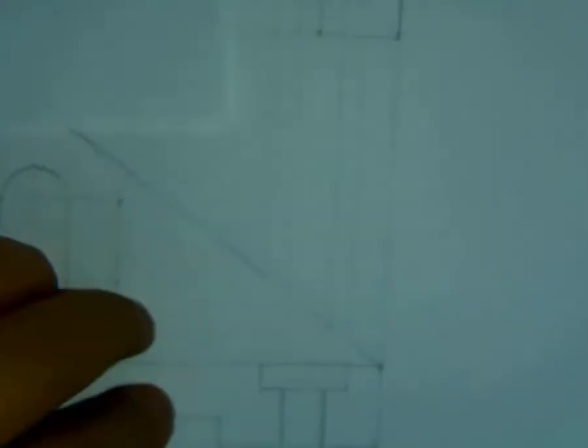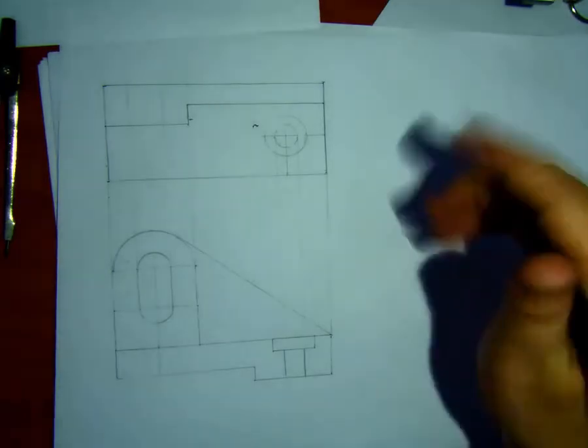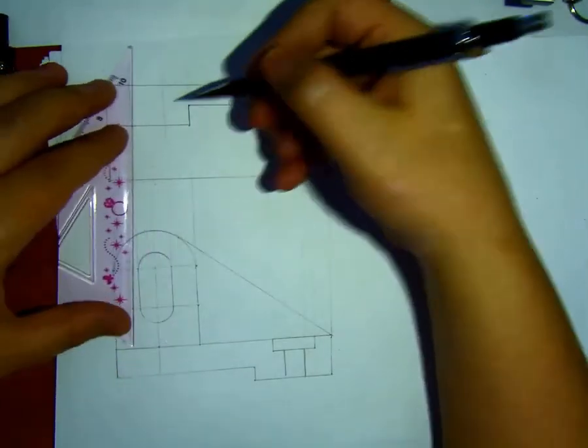Okay. So this is my drawing. Don't forget to add place for the slot here.